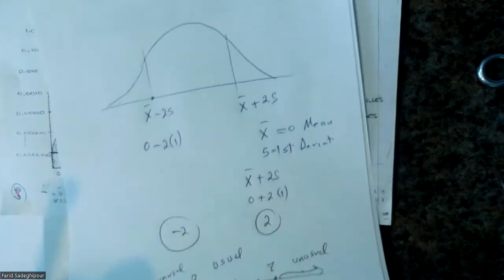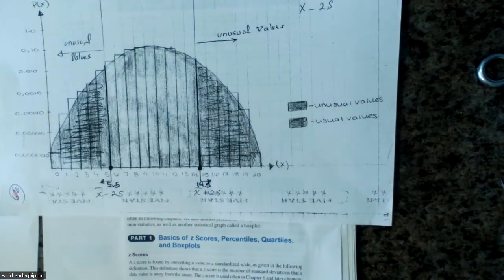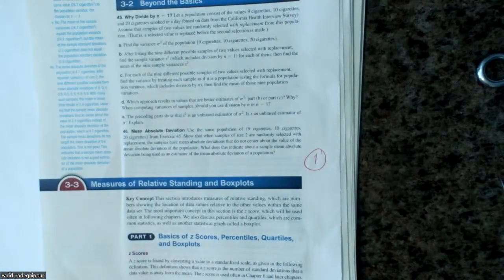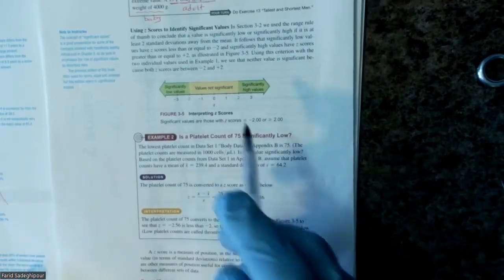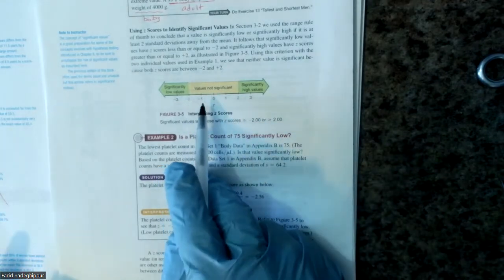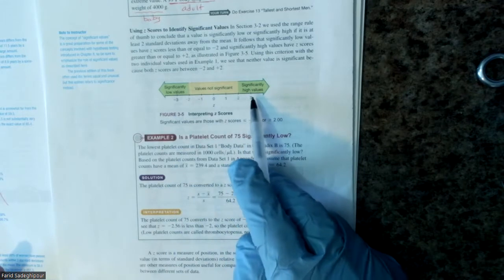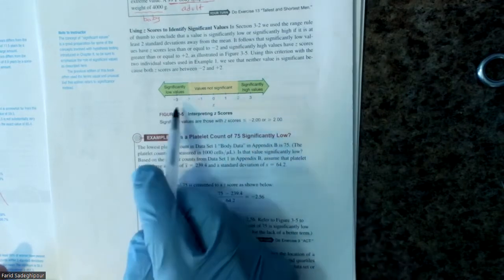So that's what the Z value stands for. On this picture, if Z is between 2 and negative 2, the value is not significant, but if it's beyond, it's significantly high, and if it's below, it's significantly low.